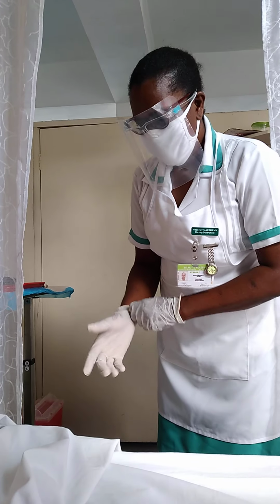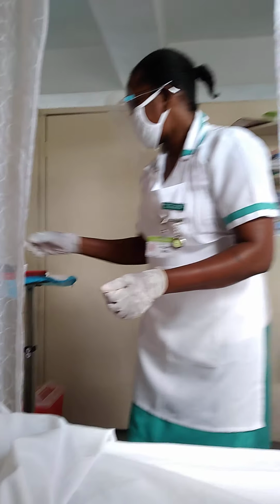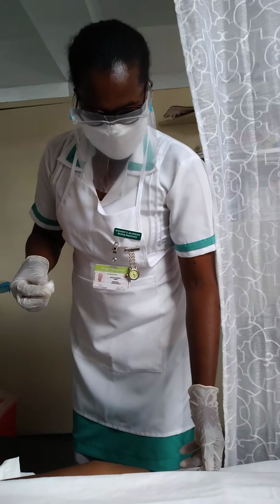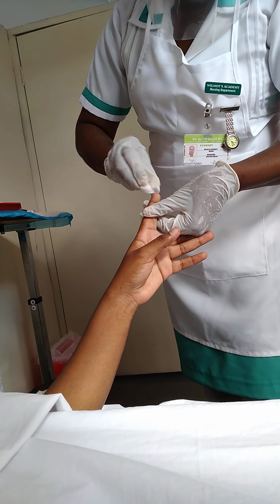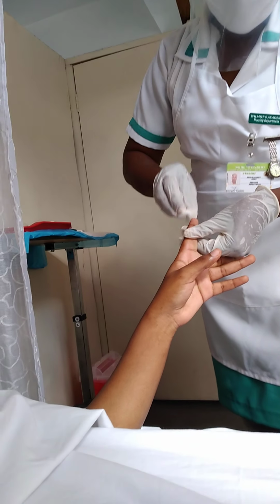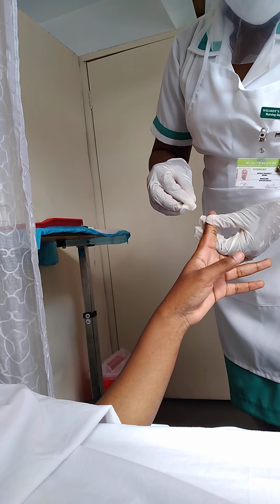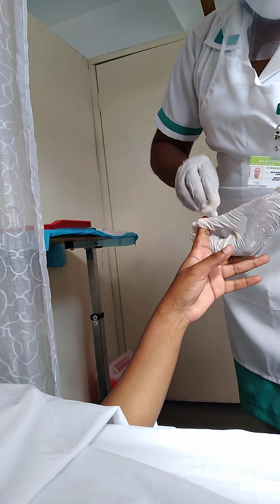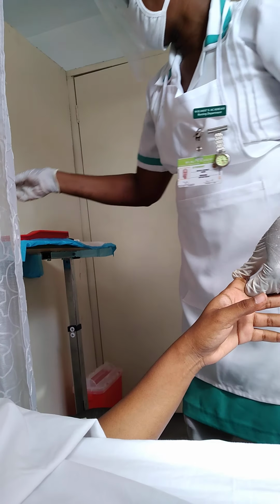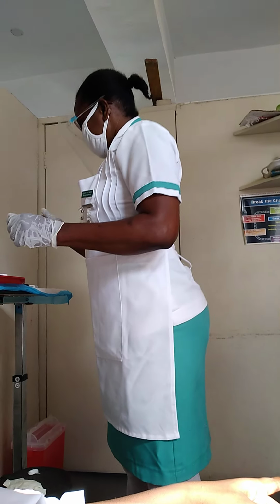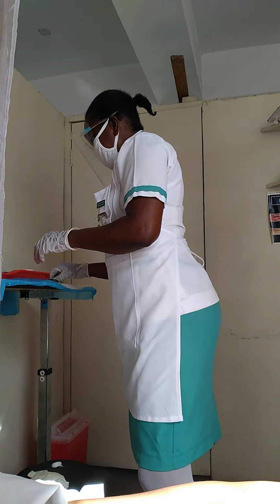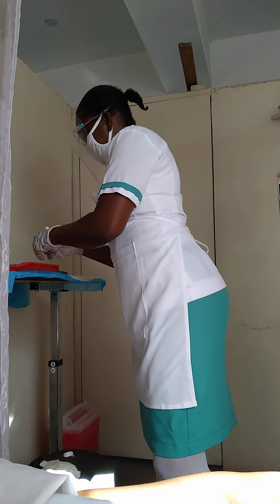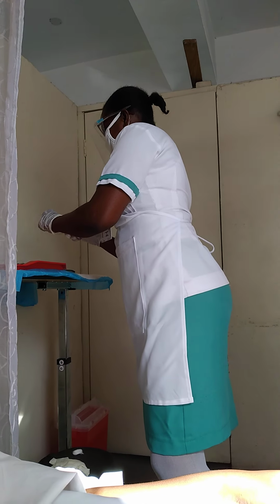Okay, I'm gonna go ahead and perform your glucose test. I'm gonna use a finger. I'm gonna use the alcohol swab. Clean it. Now I'm gonna use my lancet.